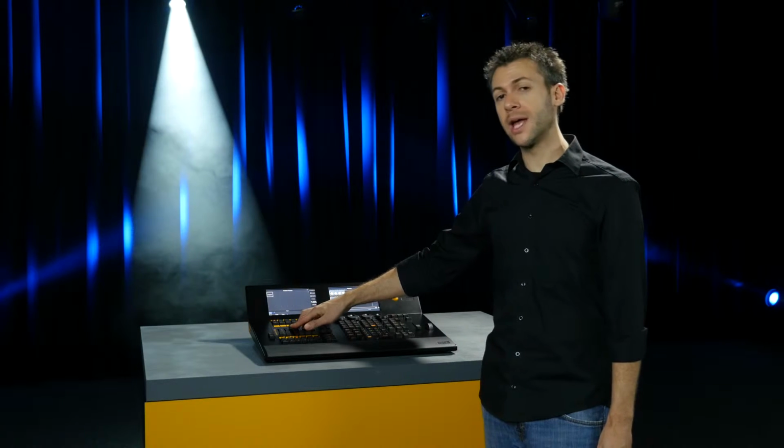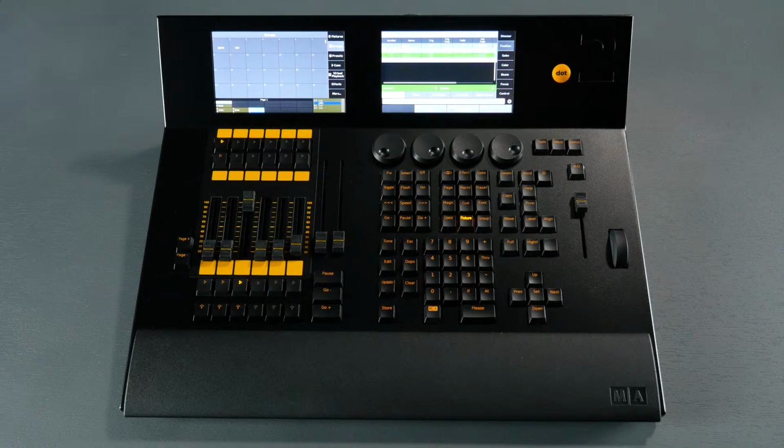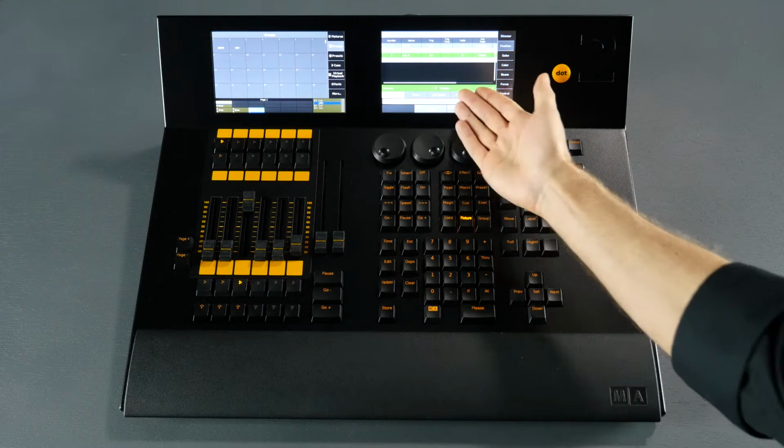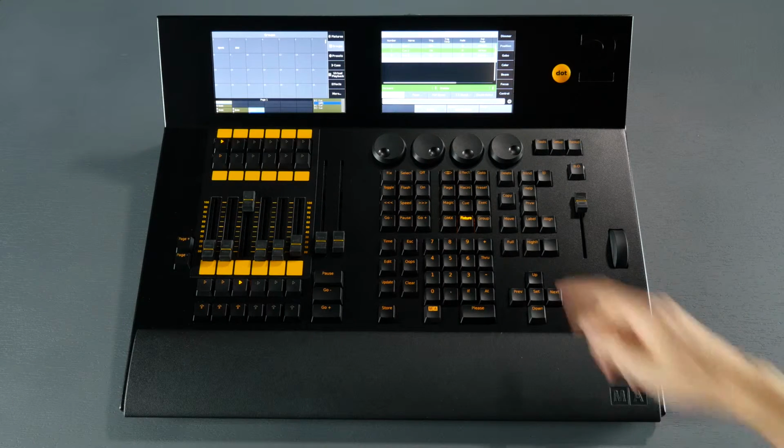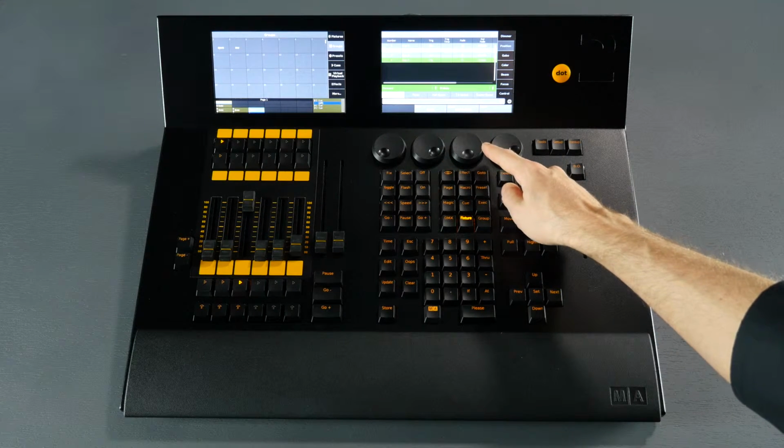Now that we have a chaser running, how about adjusting the speed and controlling how it fades from one queue to the next? Once again, we'll want the queue list open. That's the View key followed by the Go key below our fader. We'll also want to make sure our chaser is running by pressing the Go key. Now we see that fade and speed have appeared on our second and third encoder wheels.